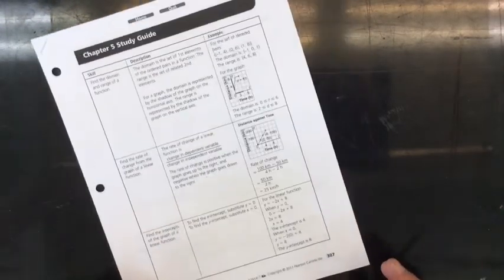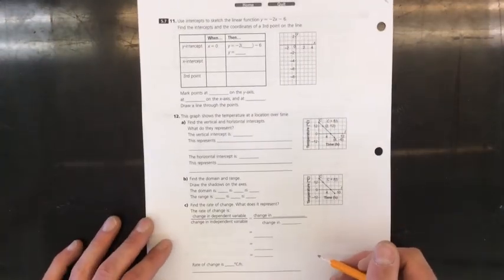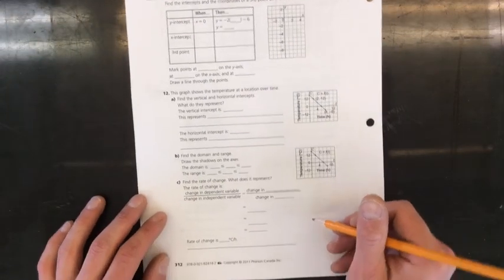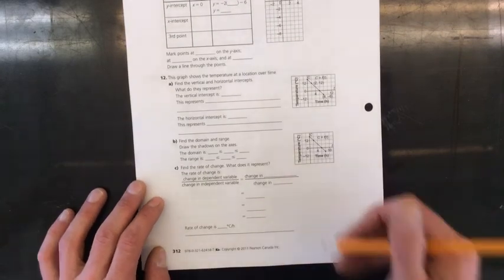After you're done section 5.7, we'll be doing the chapter review. So I've included a study guide here, and basically I would like you to do every question from 1 all the way to the end of number 12. Once we've completed that, then we'll write the chapter 5 exam. Good luck. Let me know if you need help.